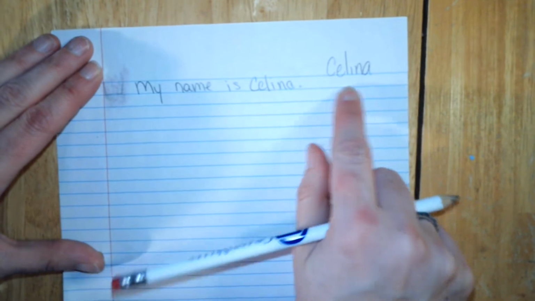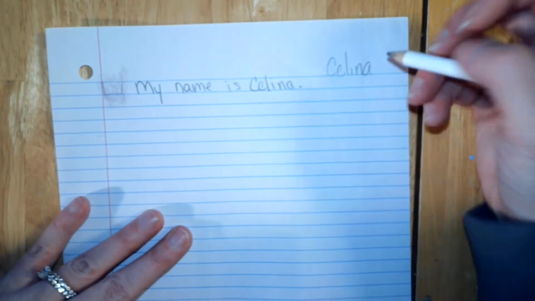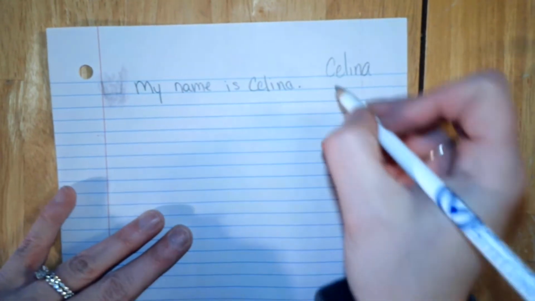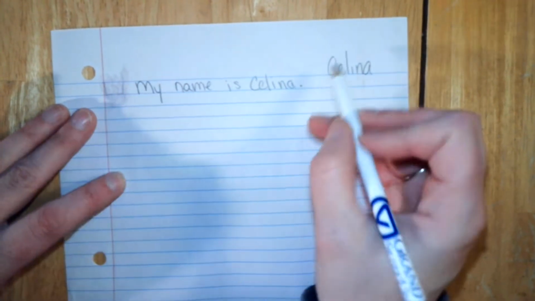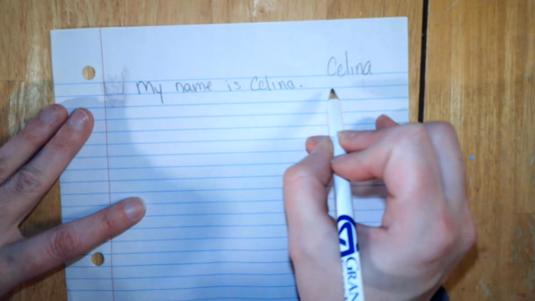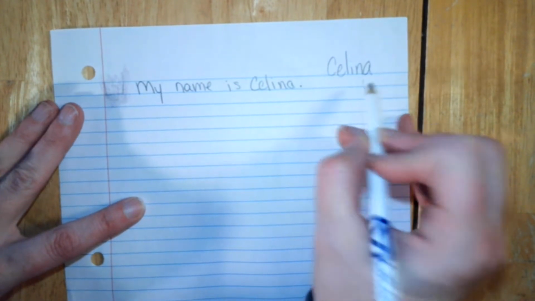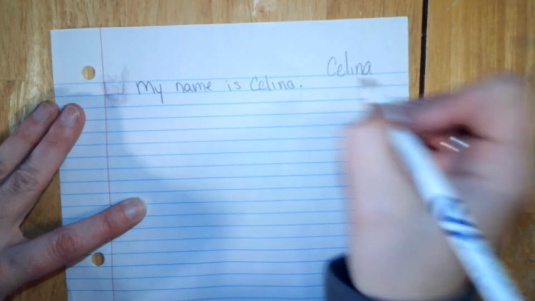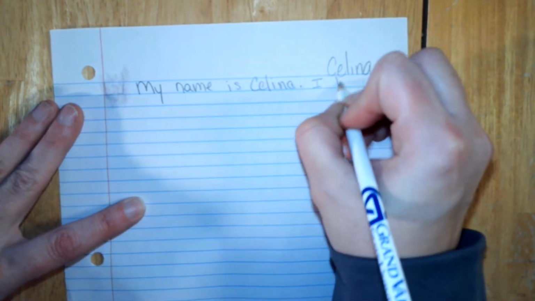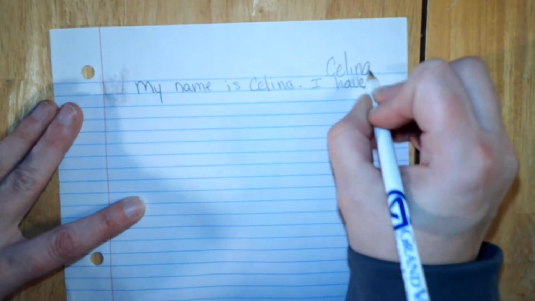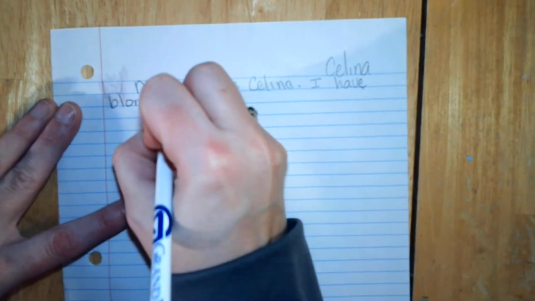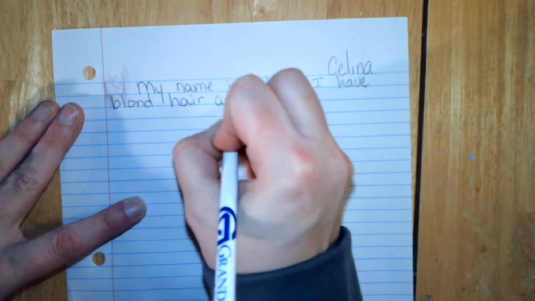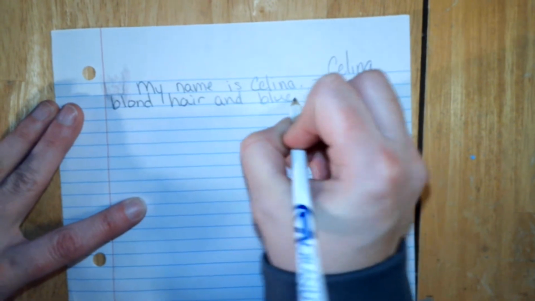Now notice, I still have room all the way to this little red line that's right there. So I don't want to jump right down. I want to be able to continue on. I want to fill up to this spot. My name is Selena. Okay. I have, and now because I hit the red line, I'm going to go down here. Blonde hair and blue eyes. Okay.